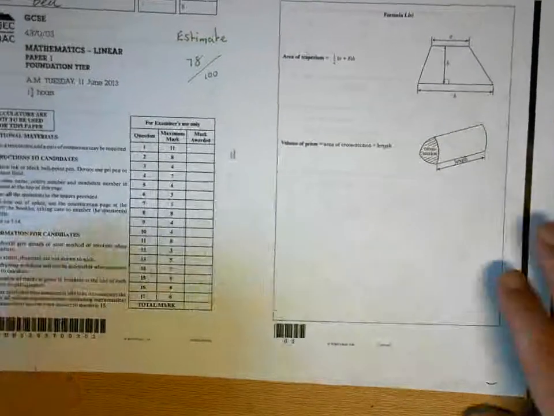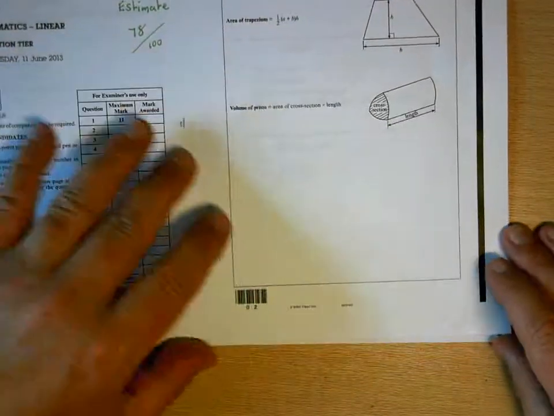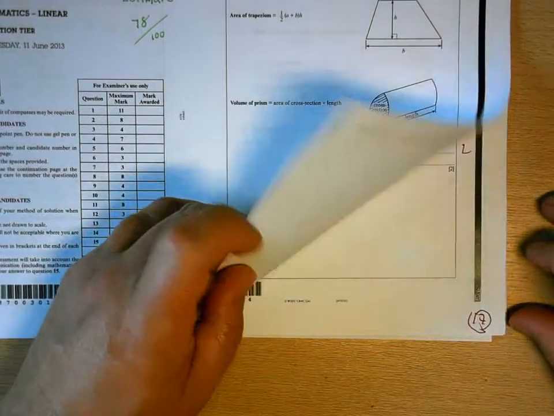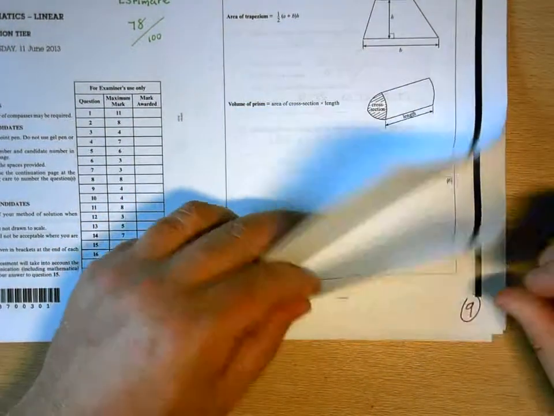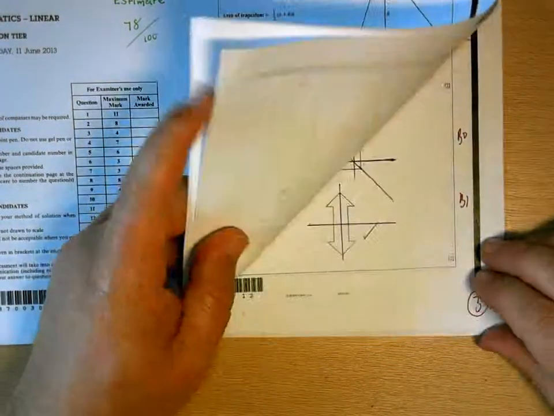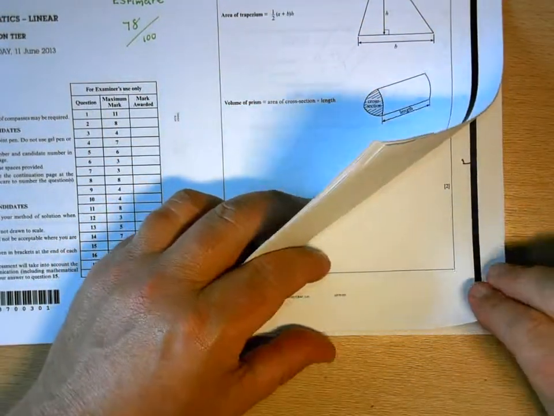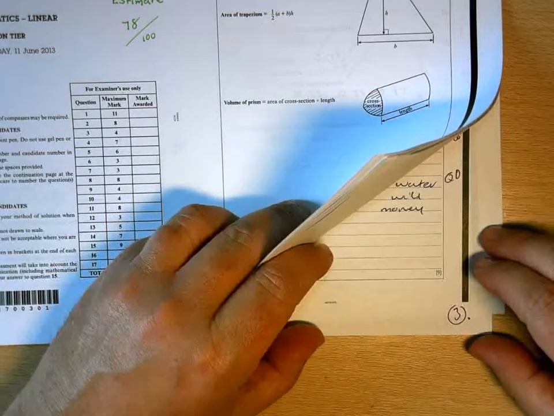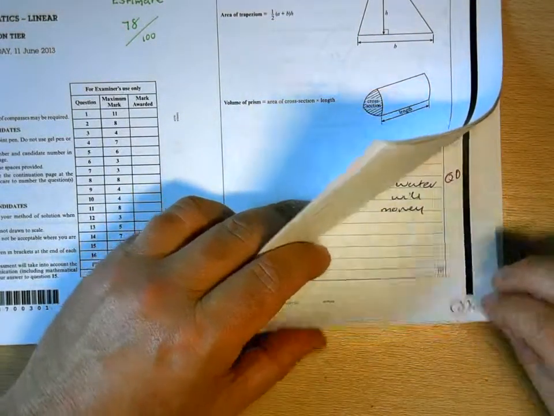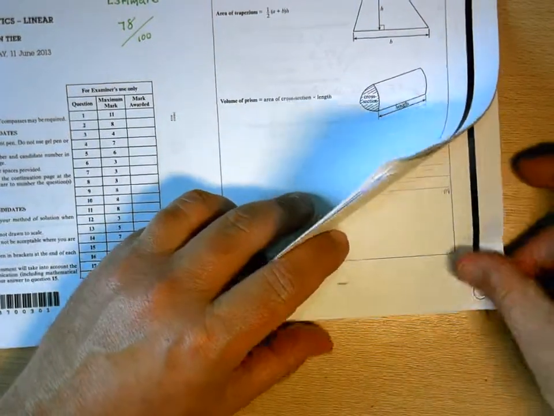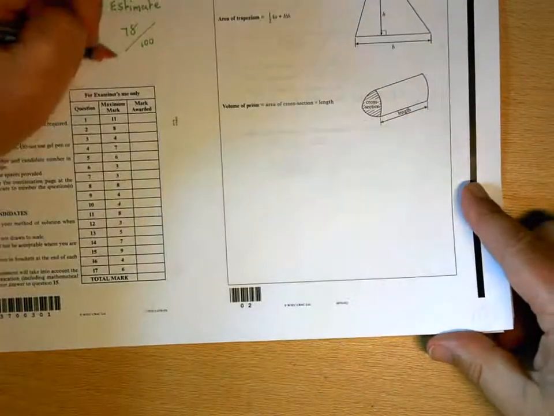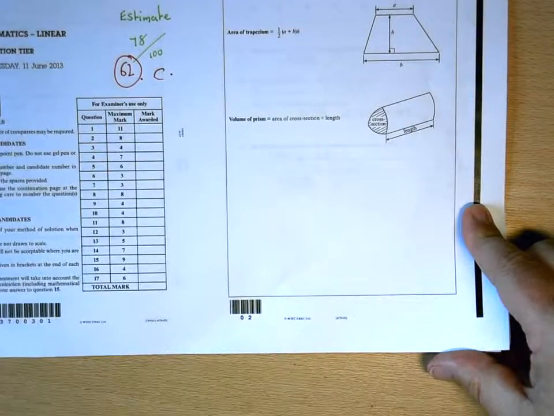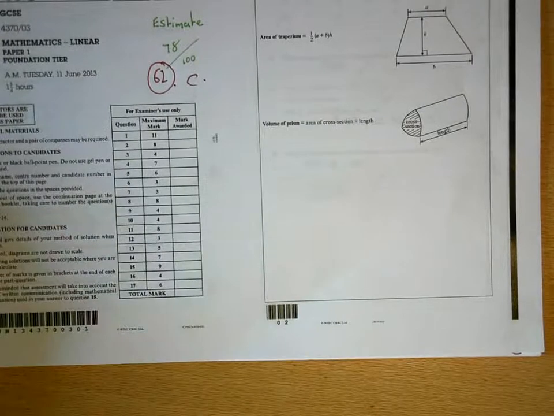Right then, Ben, so you were estimating 78. I don't think you've got there, but I'm hopeful that you're going to get more than 60 for a C. 17, 22, 31, 36, 39, 44, 51, 56, 59, 62, yeah. So you're a bit off where you were hoping to be, but that is good enough for a grade C. So well done.